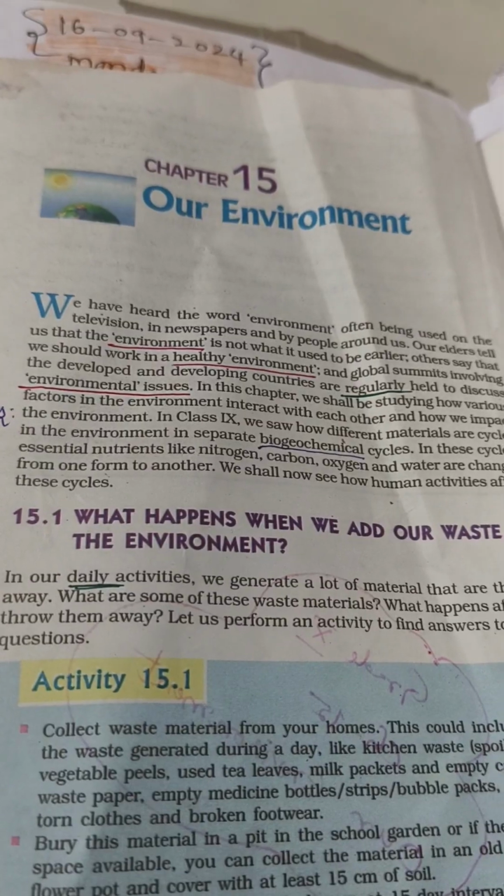I'm here back to teach you chapter number 13 from grade 10th, Our Environment. So, today we'll be discussing that. Okay, children, let us start our environment. In this chapter, we will be learning about how to save the environment, what are the factors which are affecting the environment, and all things we'll be learning.